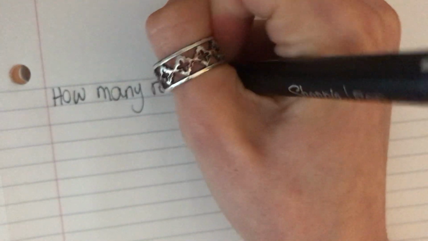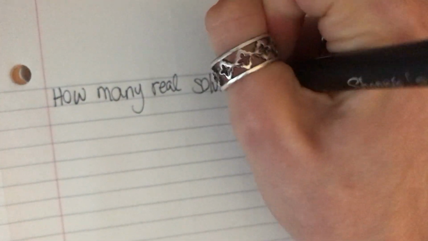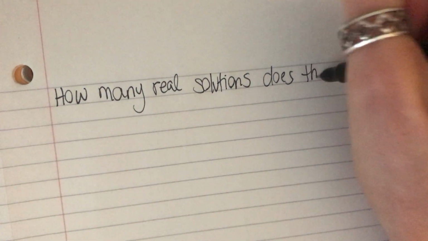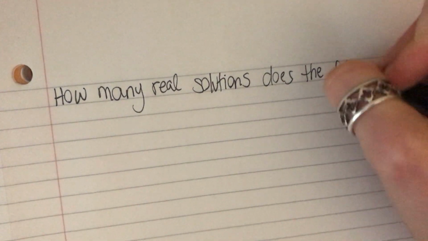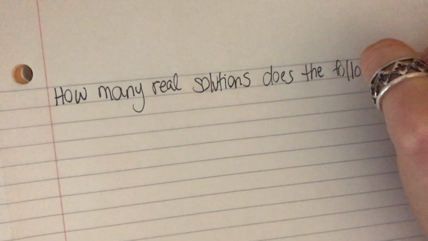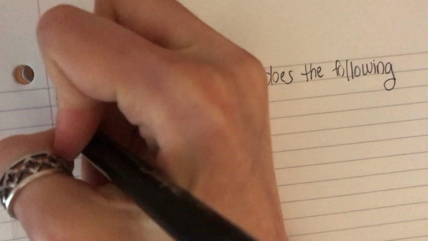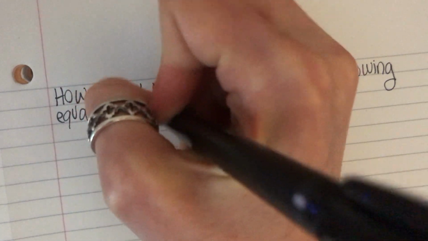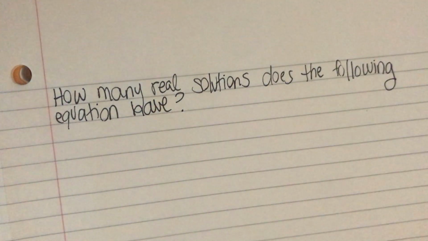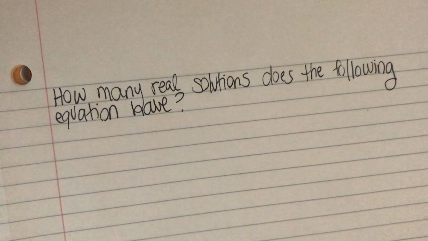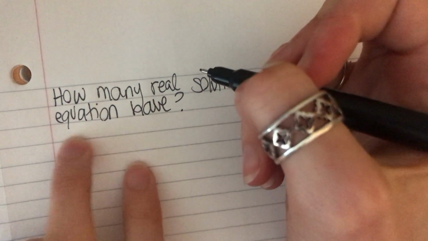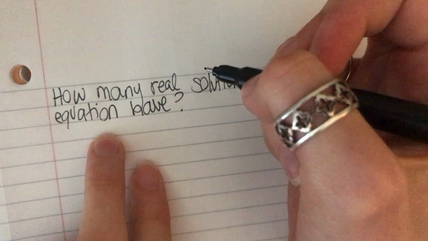How many real solutions does the following equation have? So if you get a question like this, what we will do is we'll look at the discriminant and see exactly what it's telling us. So here's the equation that we're asking about right here.